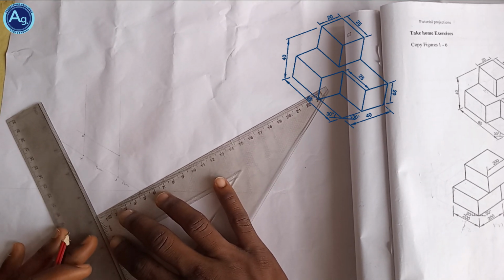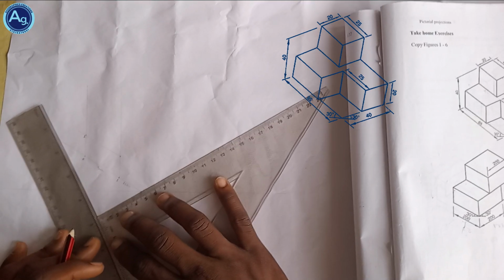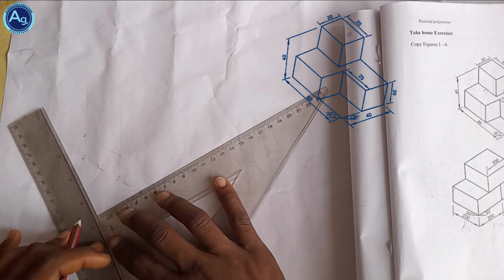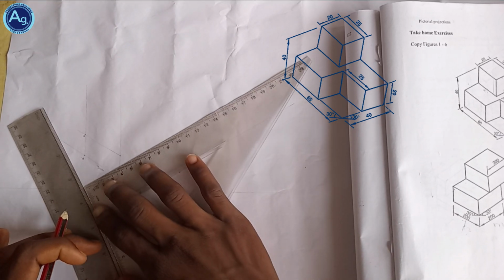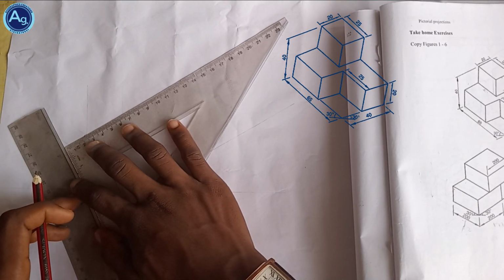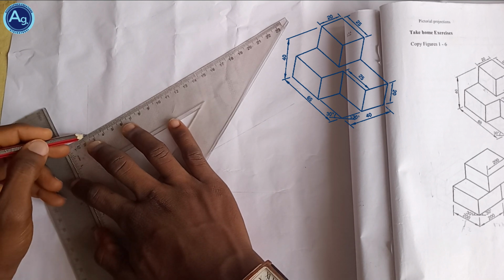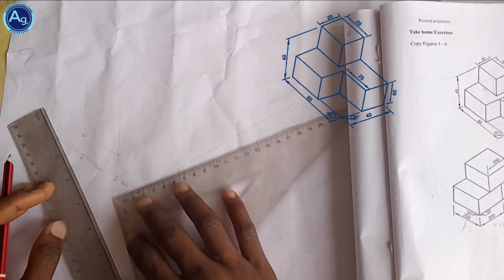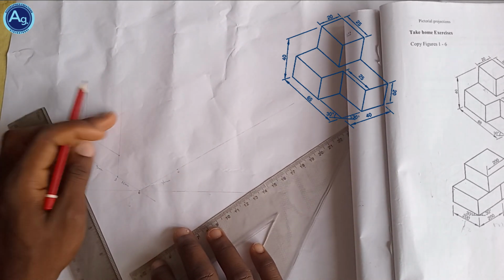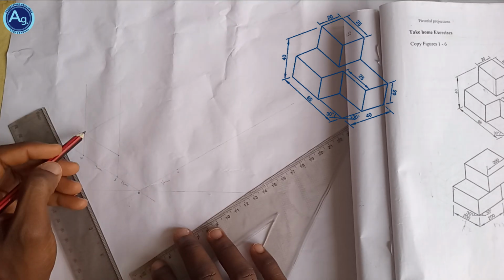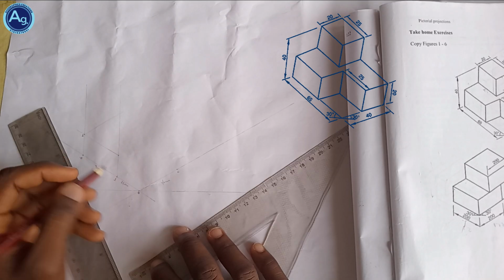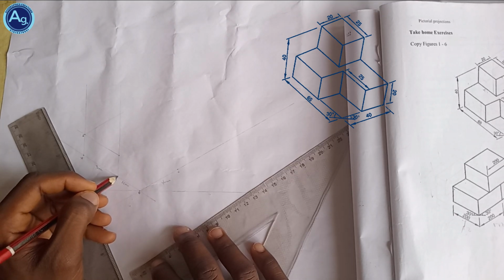Slide it gently to D. So we've gotten our measurements here. Now we've gotten this particular distance. So we're going to make the same transfer of line that we made here. We're going to make it also for B, as here as well.